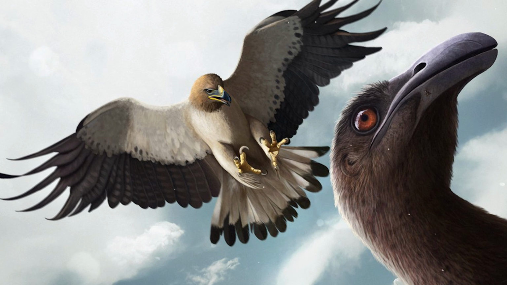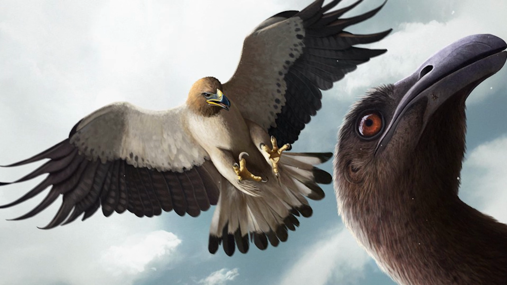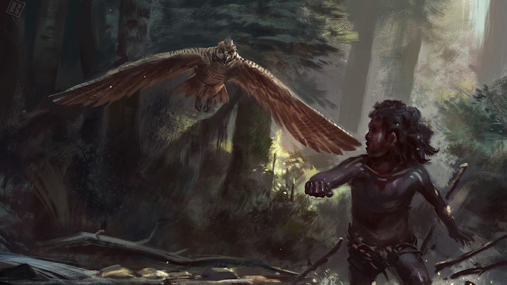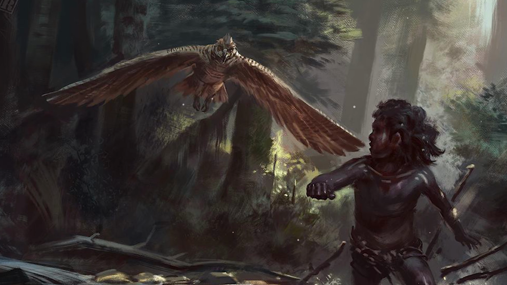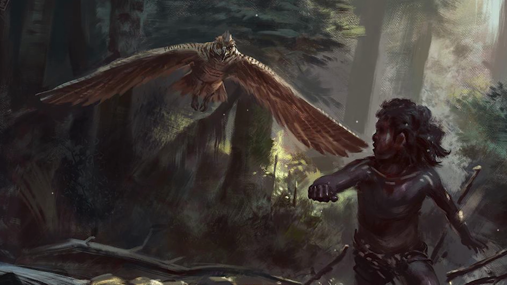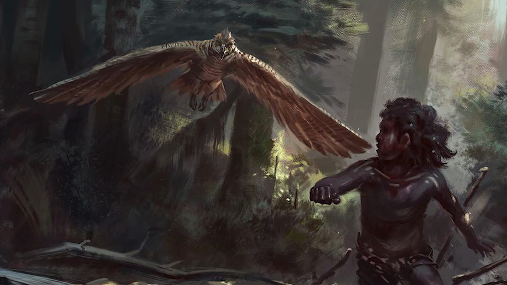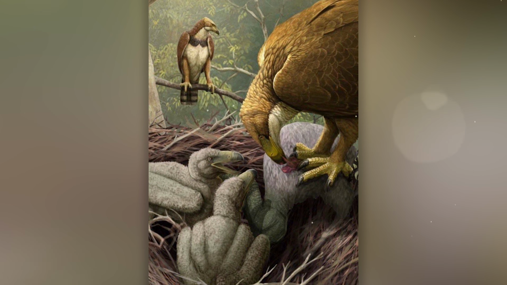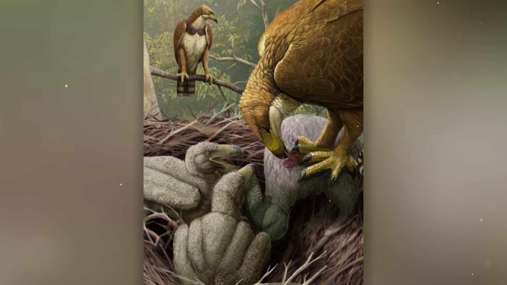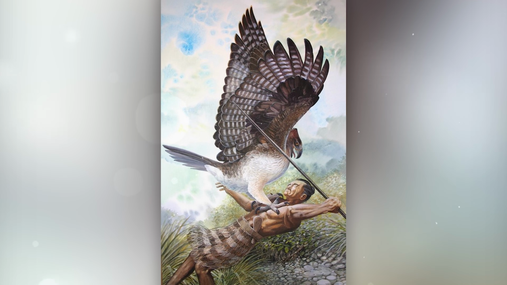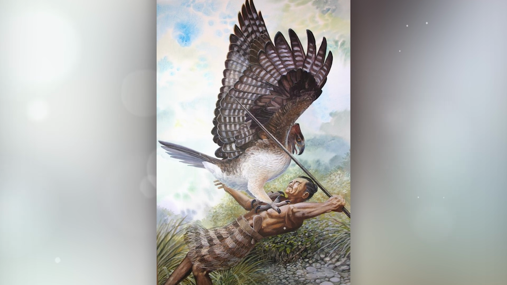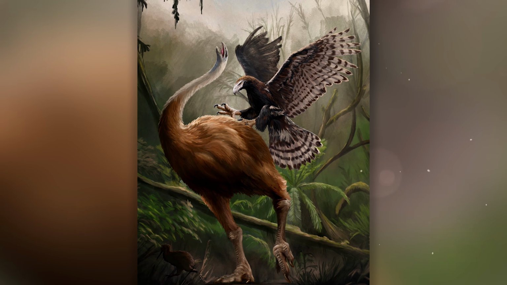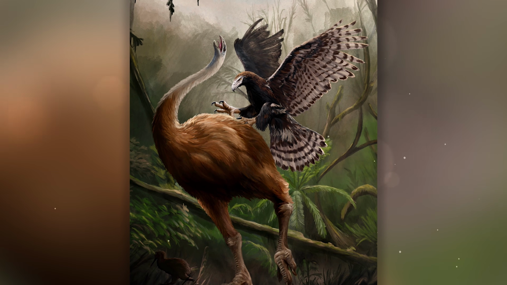Haast's eagle. This bird lived exclusively in New Zealand and was the largest flying bird in its region. Haast's eagle was almost 1.5 times larger than the largest modern bird, the South American harpy. Its wingspan exceeded 8 feet 2 inches, and it weighed from 22 to 31 pounds. Haast's eagle hunted mainly all varieties of moa birds.